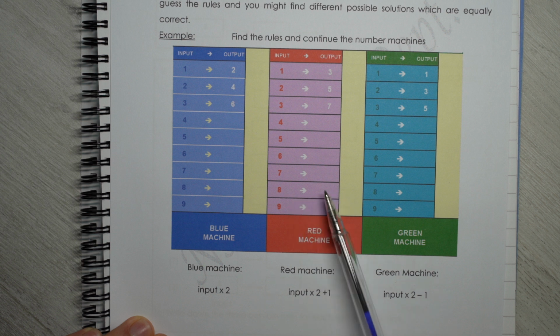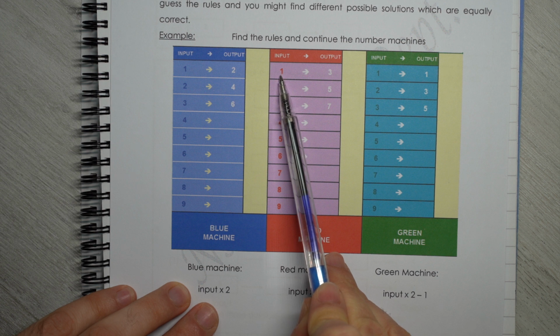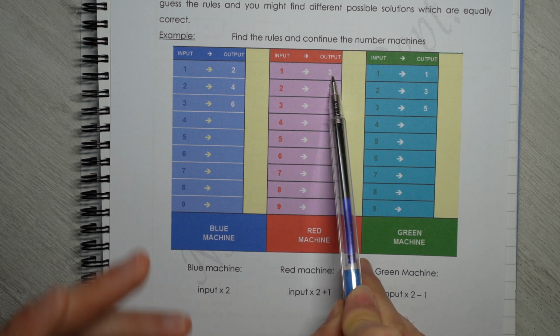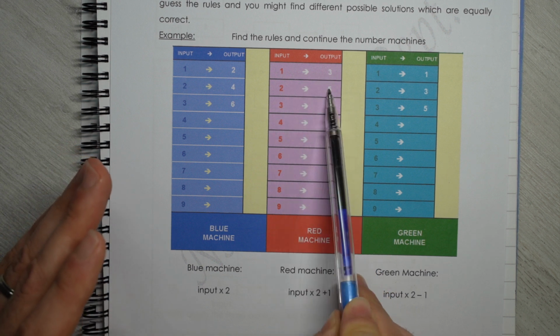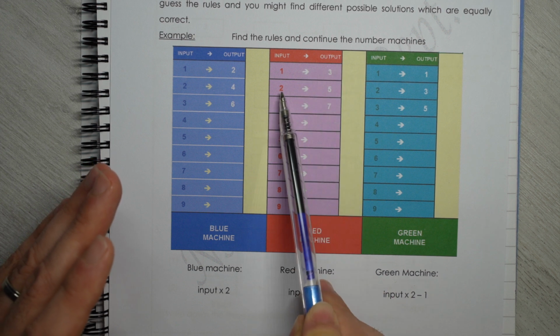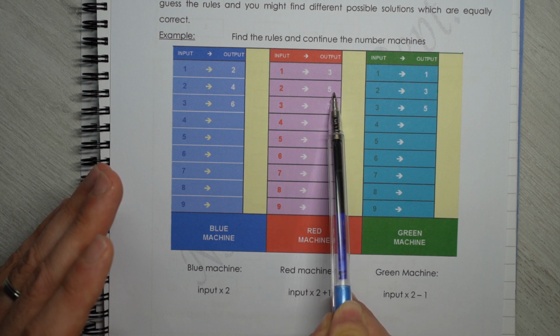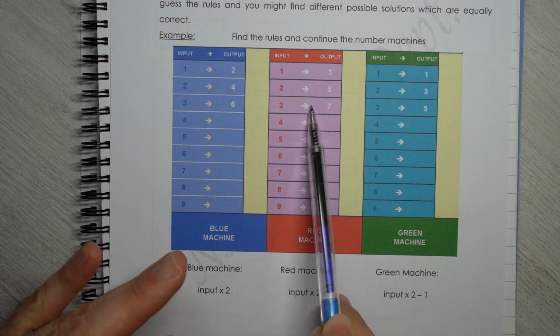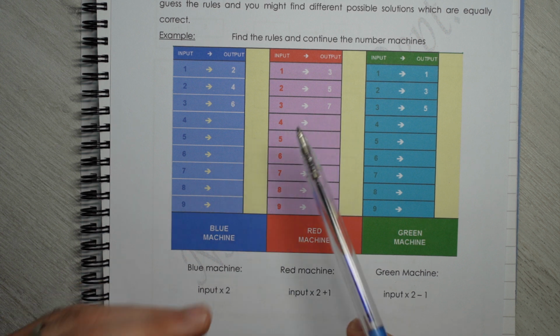The next number machine or function machine is about 2 operations, when we have 2 operations. So as you can see here, we have 1 as input and 3 as output. You might think we are adding 2. Okay, but is it correct for every step if we add 2? So if we add 2, the output should be 4, not 5. So it isn't the correct answer, plus 2, because 3 plus 2 is 5 and not 7. So there's something else.